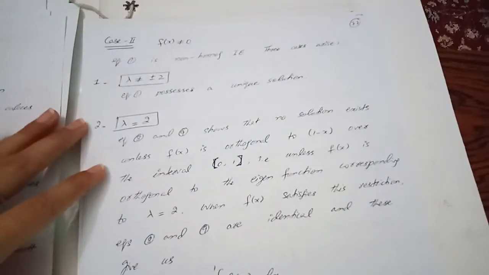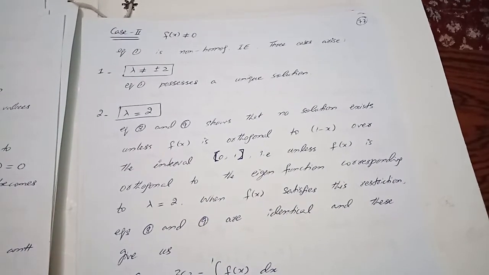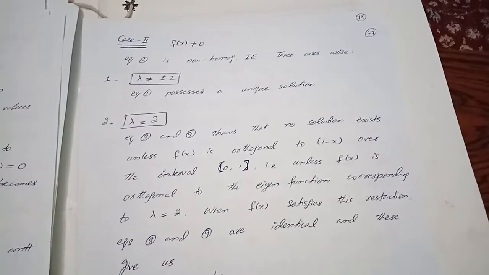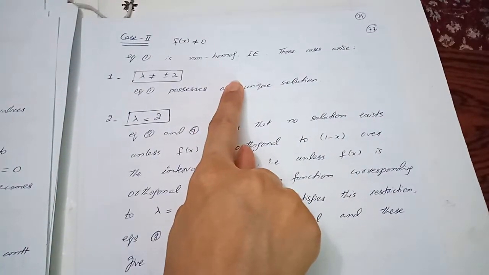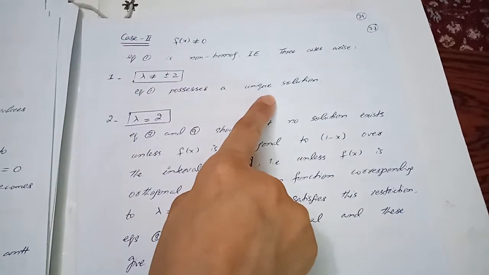Now here comes case 2. For case 2, we are going to take f of x as non-zero. So equation 1 will be non-homogeneous and 3 cases will arise. First one, lambda is non-zero, possesses a unique solution.